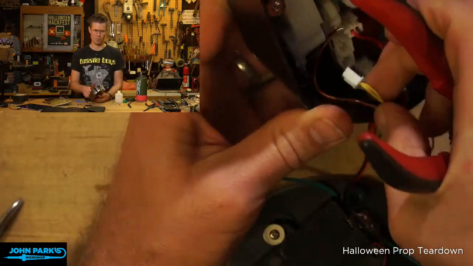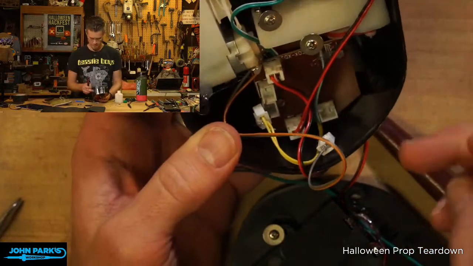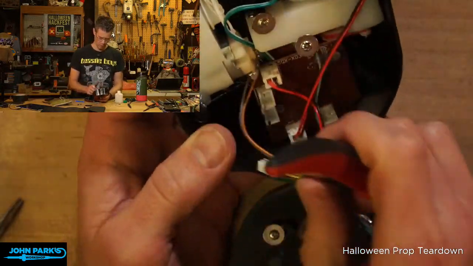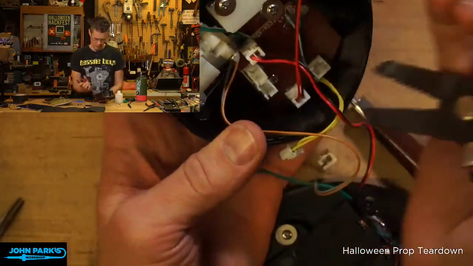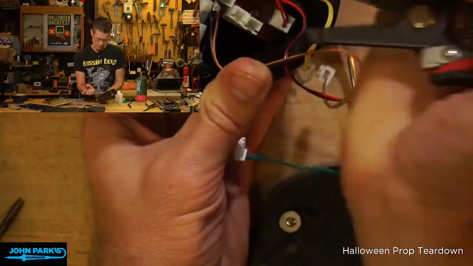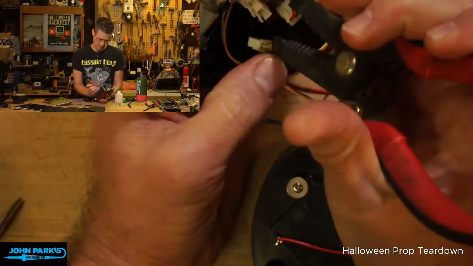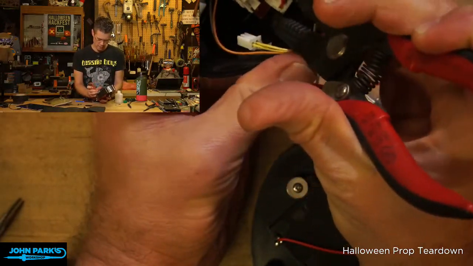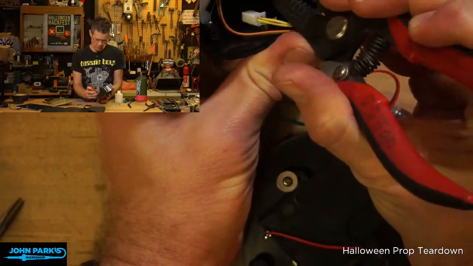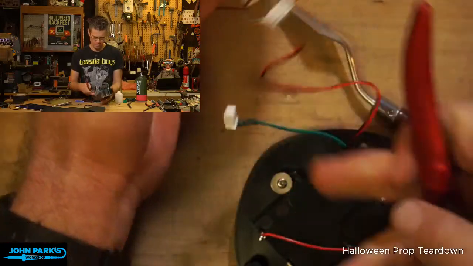Yeah, so I just tried pressing the button with that yellow wire unplugged, and it will no longer work. So this is the batteries up here. And then at the bottom we have our eyeball motor that goes side to side. That was a pretty tight fit wiring wise.